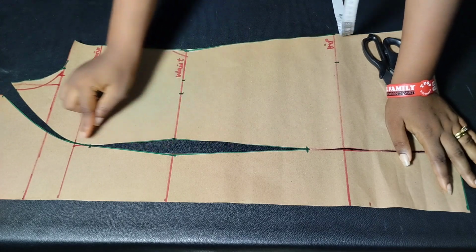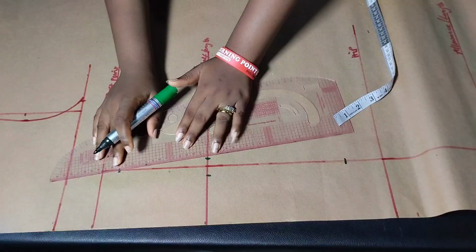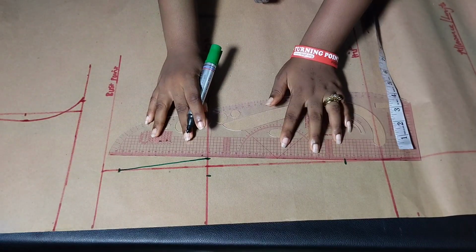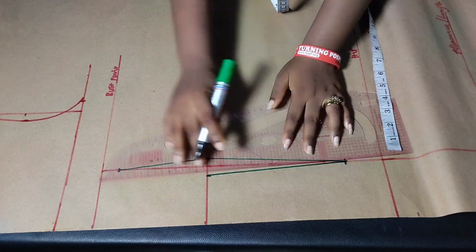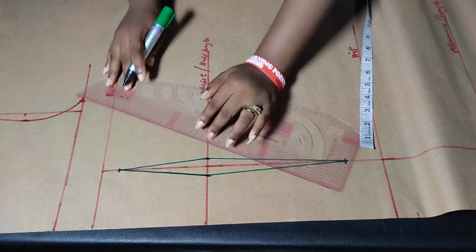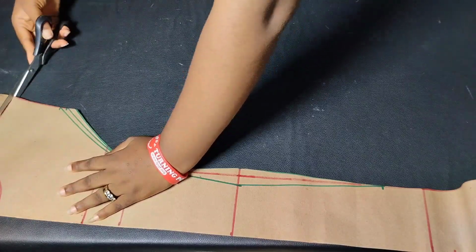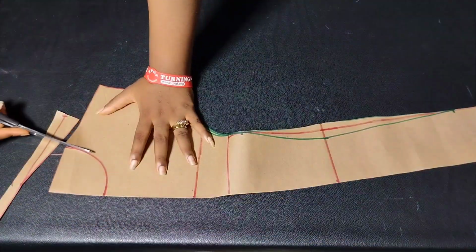In today's video, I am going to be sharing with us how to draft a princess dart pattern. So if you're interested in learning how to draft a princess dart pattern for your dresses or your blouses, keep on watching and let us get straight into this tutorial.